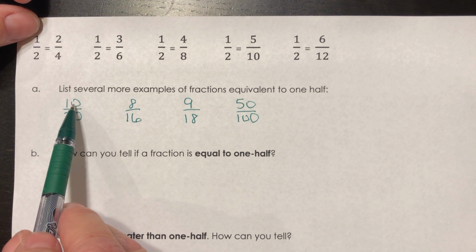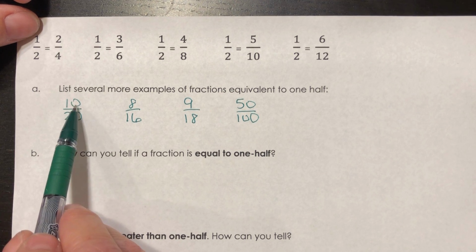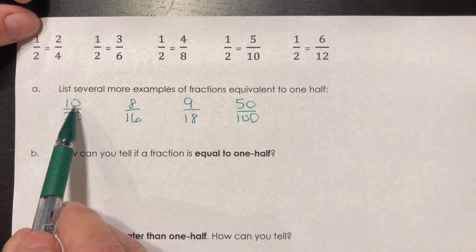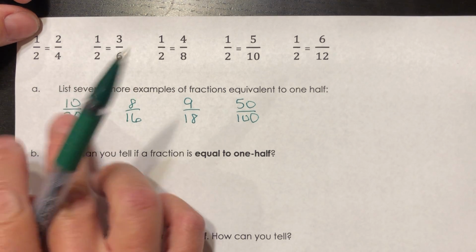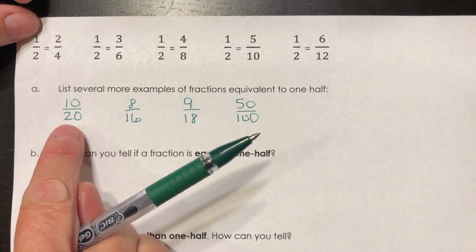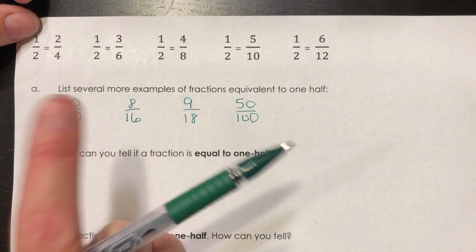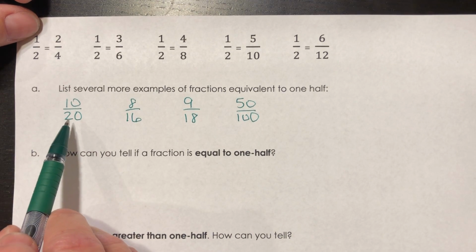So doubling could mean 10 plus 10 or 10 times 2. So if I double 10, if I multiply my numerator by 2 and I get the denominator, that means it's equal to 1/2. So 10 times 2 is 20. That would mean I'd have 2 10s. And if you have 10 20ths and another 10 20ths, then you'd have 20 20ths, which would be a whole. So 10 would be half of that.